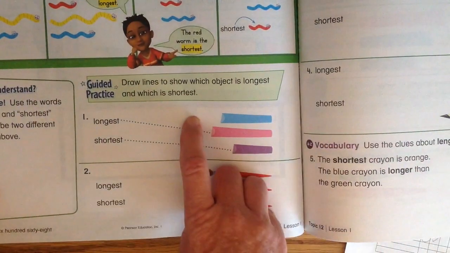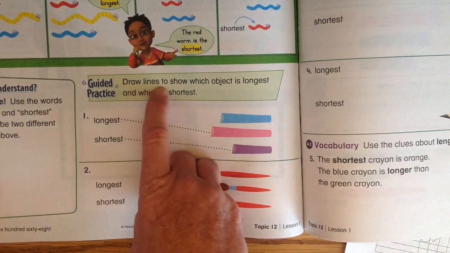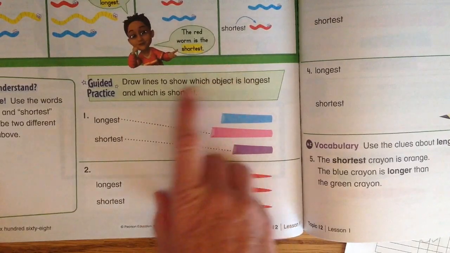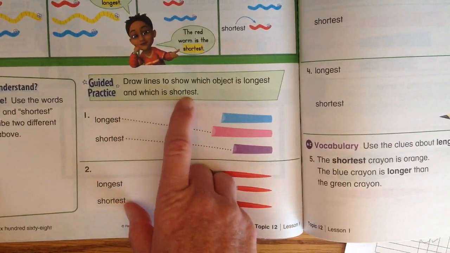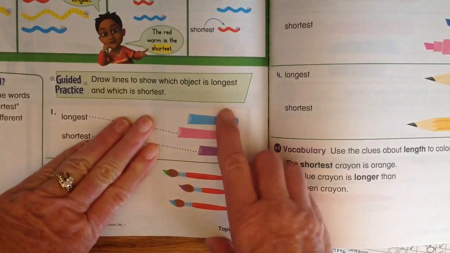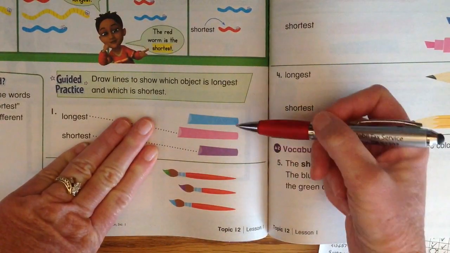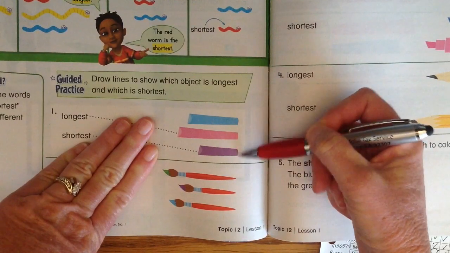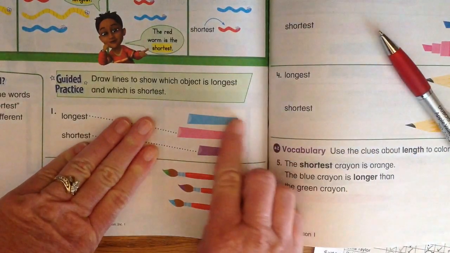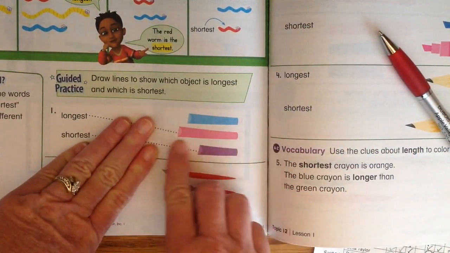So now we're going to practice using longest and shortest. And it says draw lines to show which object is longest and which is shortest. So here we have three pieces of chalk maybe, and we're looking from one end, notice how they're all lined up here, to the other side, and we want to find the longest.